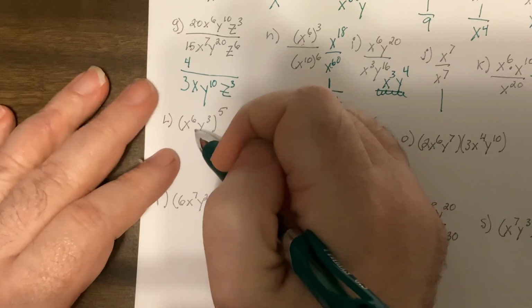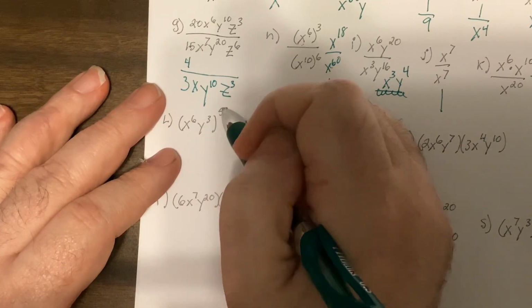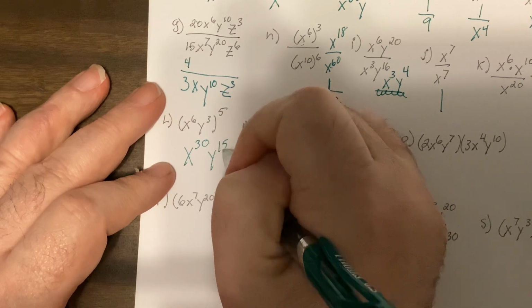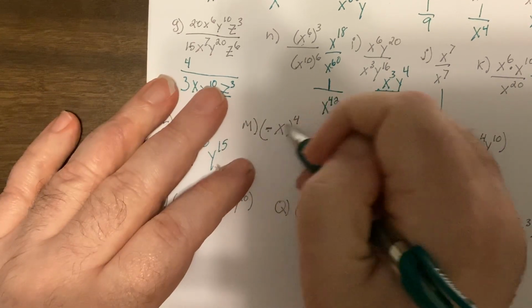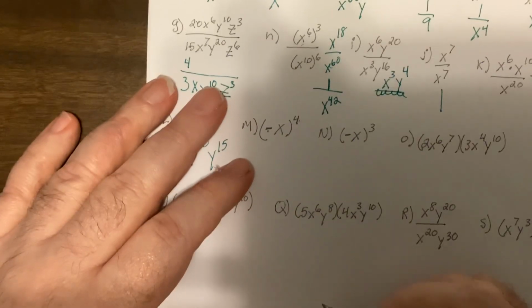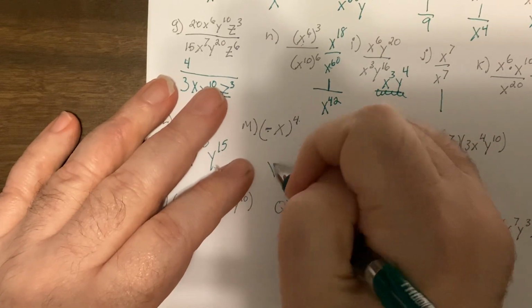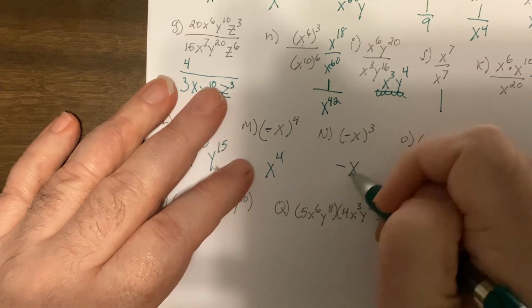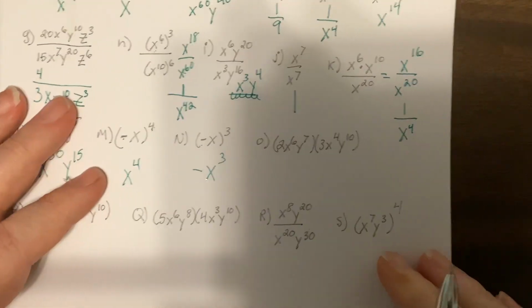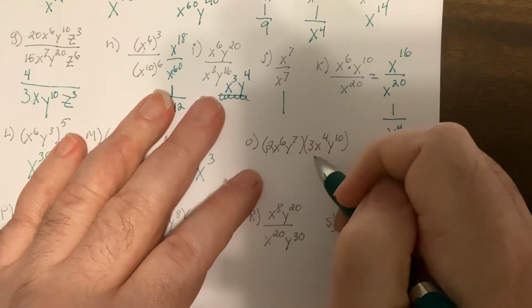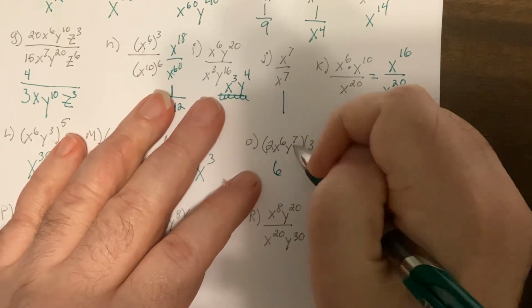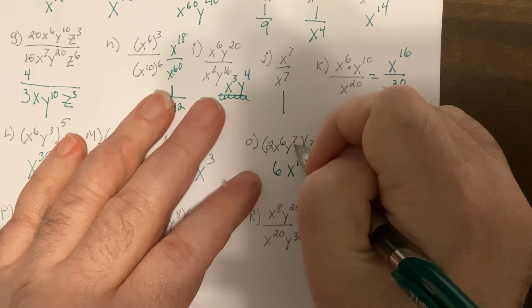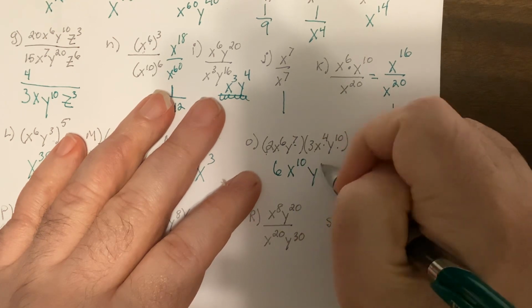So here, product to a power, you raise both to that power, so it'd be x to the 30th, y to the 15th. A negative to an even power is positive. So this would be x to the 4th. Negative to an odd power is negative. So it's negative x to the 3rd. 2 times 3 is 6. X is 6 times x to the 4th is x to the 10th. Y to the 7th, y to the 10th, y to the 17th.